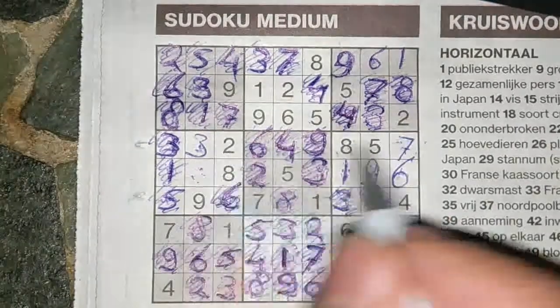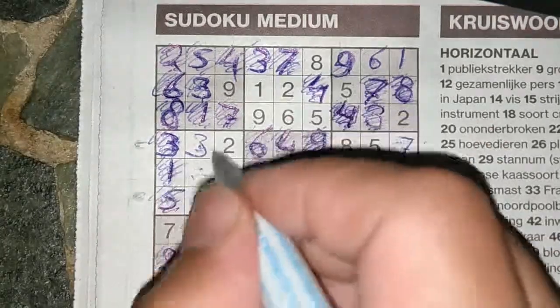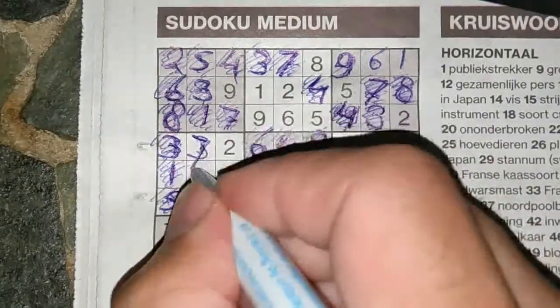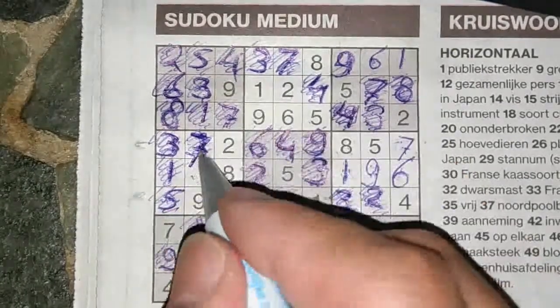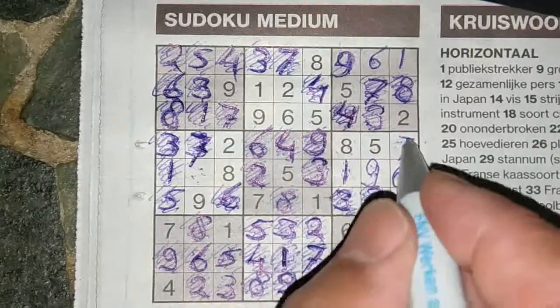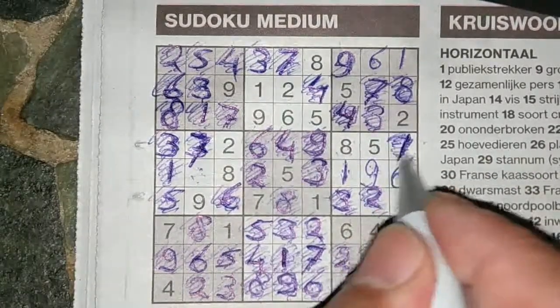This is correct. 1 and 3. Then this must be 7 and 1. But I see here a 1. So this must be a 7. This must be done correct. This was the error, and this must be a 1. This is also an error.